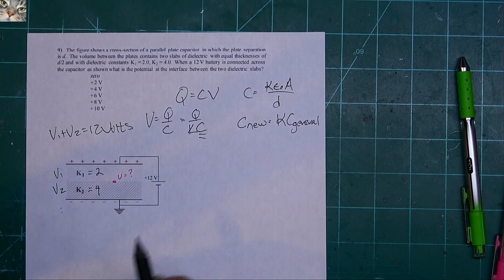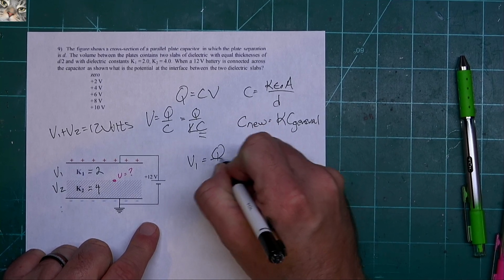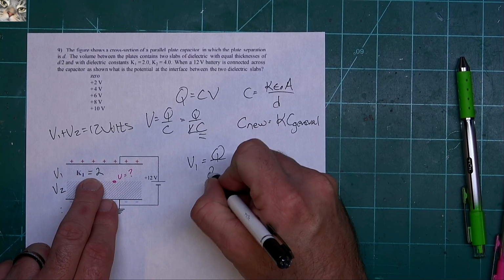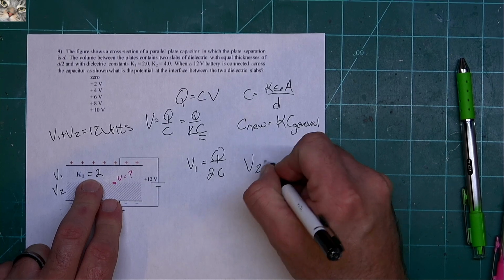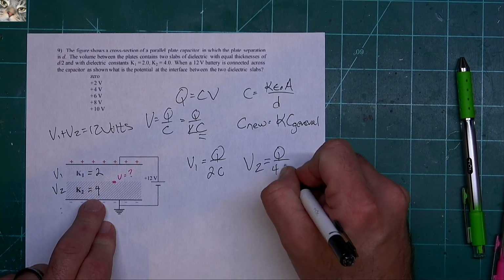So if I can find some way of relating this, I could write V1 equals Q over 2C, and V2 equals Q over 4C, right?